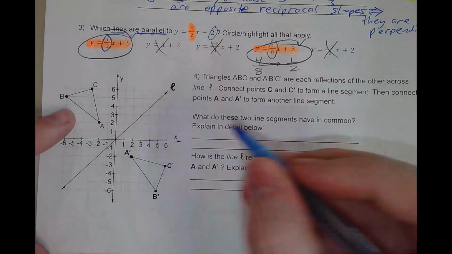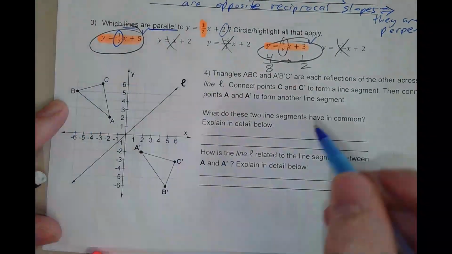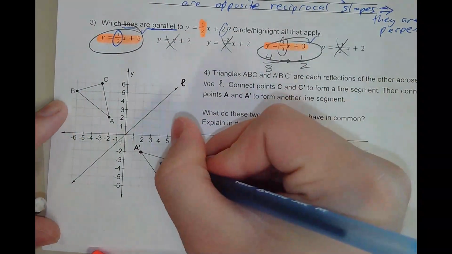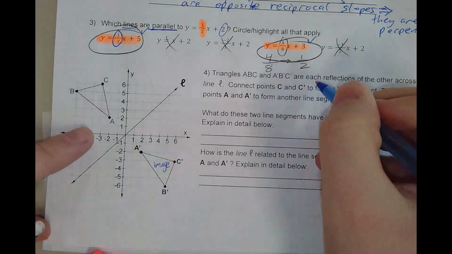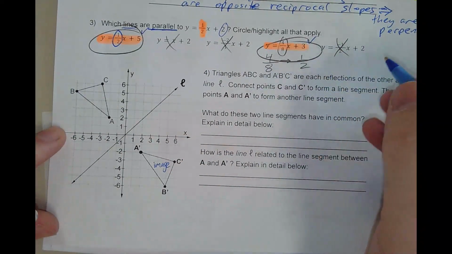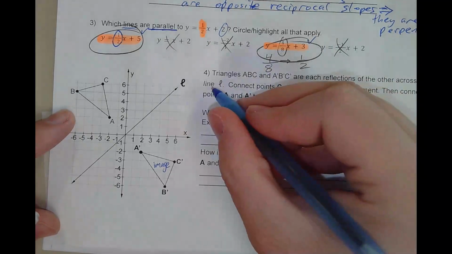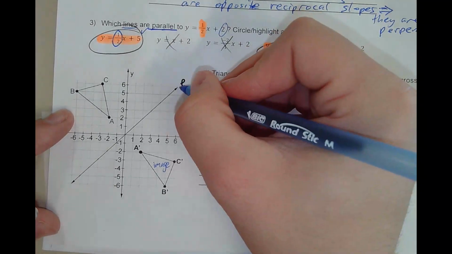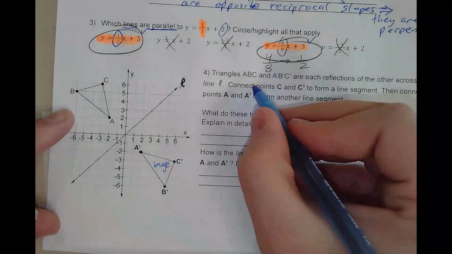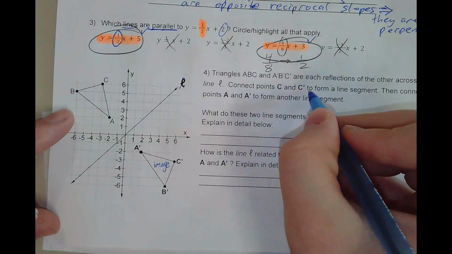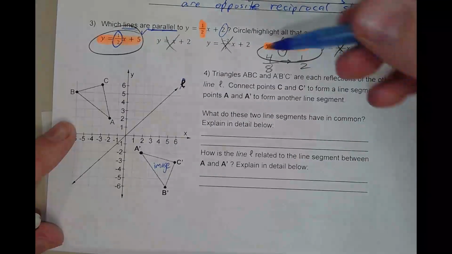Triangle ABC. Where's triangle ABC? Okay, triangle ABC is right there. And triangle A prime, B prime, C prime, which we can label as the image because it has the prime symbols, are each reflections of the other across line L. Okay, line L is the line of reflection. Good. It says to connect points C and C prime.